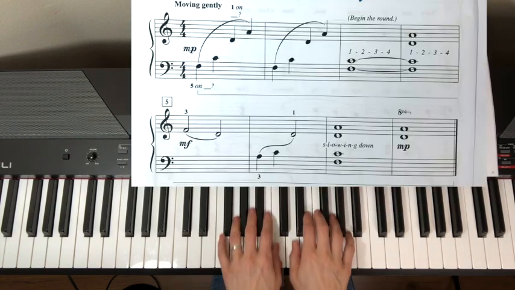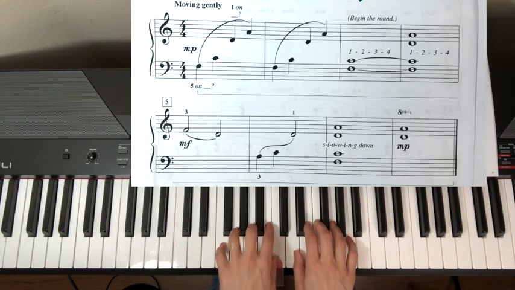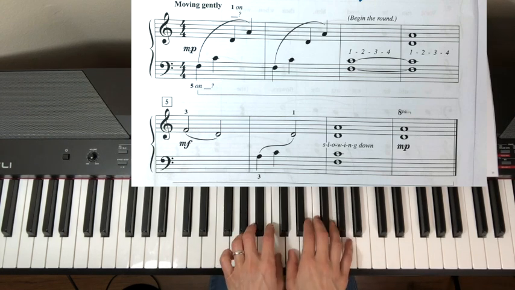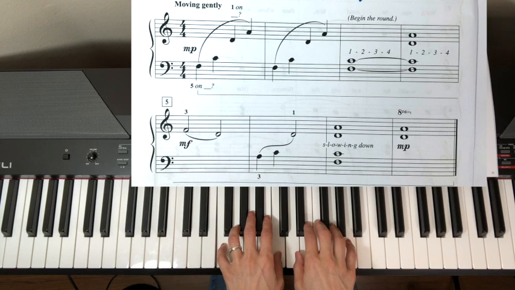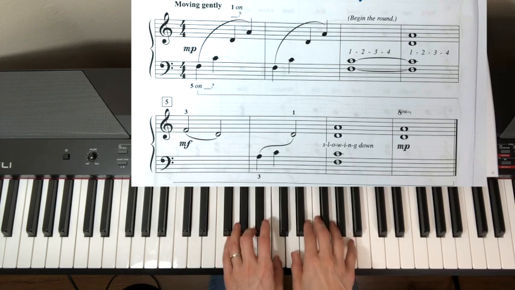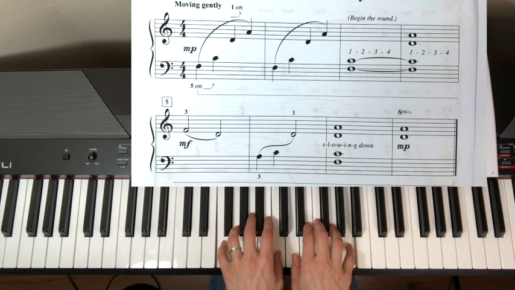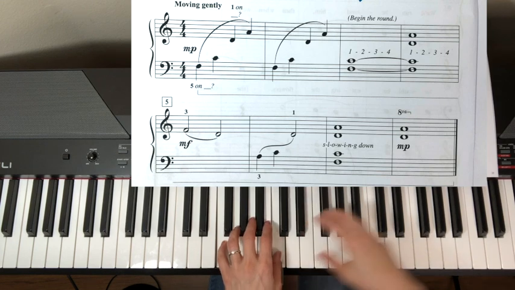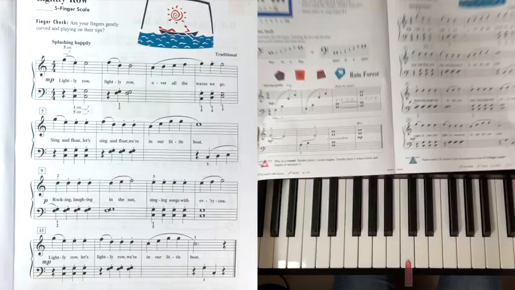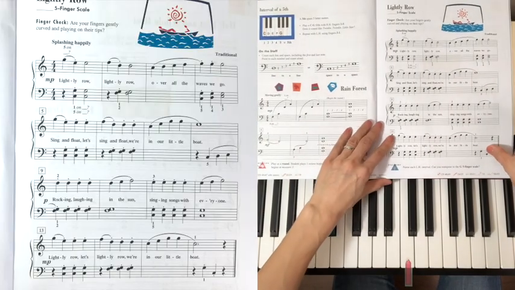Let's see. 1, 2, 3, 4. 1, 2, 3, 4. Octave up. 2, 3, 4. Okay, then let's get to the next page.